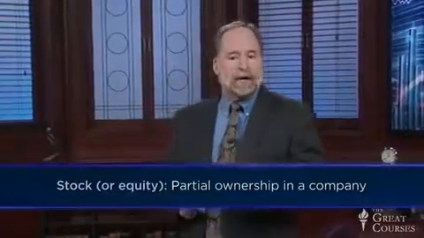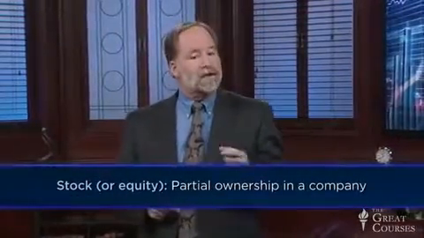In contrast to bonds, a stock or equity is partial ownership in that company. As such, equity holders get what is left over after the firm pays its bills. And these bills include payments to other firms and to people that supply the inputs to the firm's process.